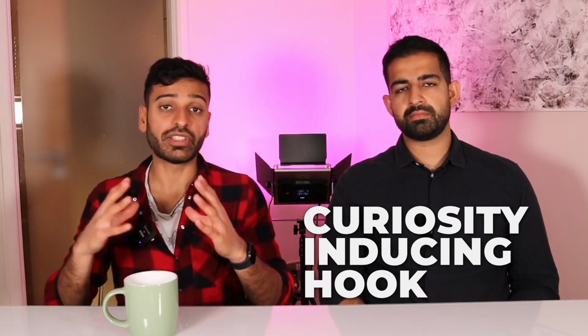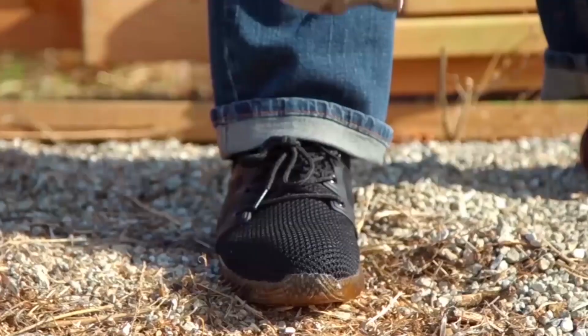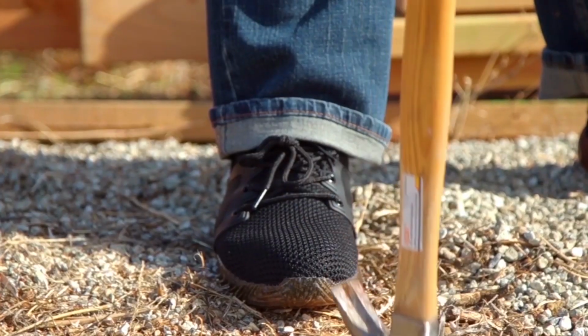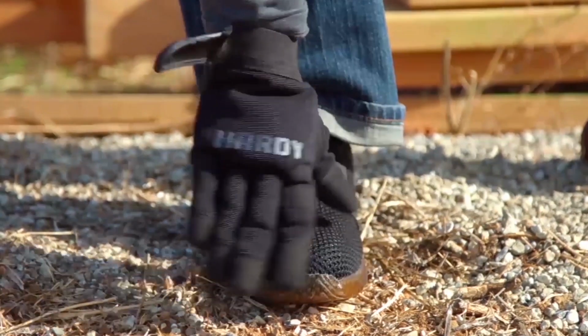So an example of a hook could be a curiosity-inducing hook. For example, there's a visual scene or a statement that induces curiosity. This could be a physical action like we had for one of our clients where we actually dropped a hammer on a shoe as the opening scene of the ad, because that was something where the actor was completely unharmed because these are indestructible shoes, and that led to people really continuing to watch the ad. As you know, everybody wants a pair of shoes that they can just drop hammers on and not get hurt, right? So from there, you also have other types of hooks.